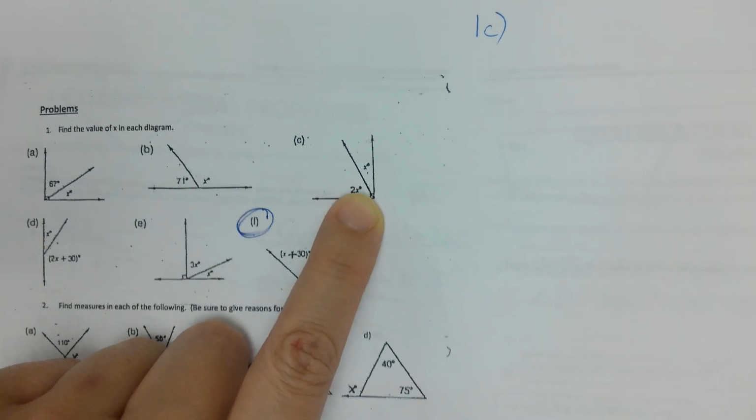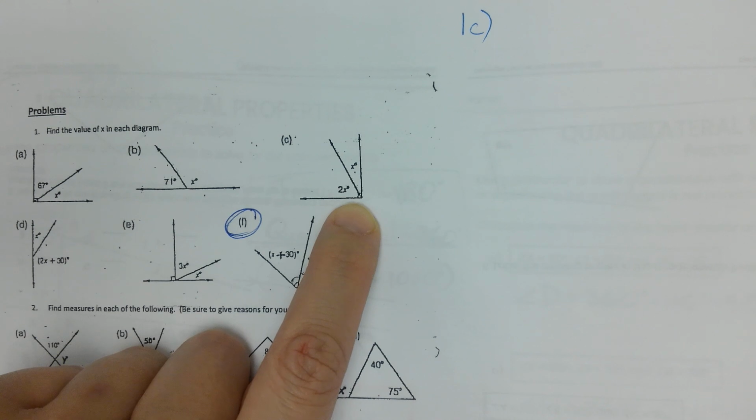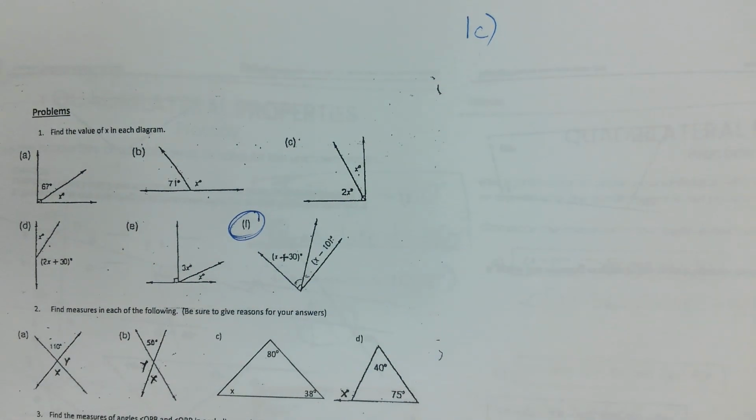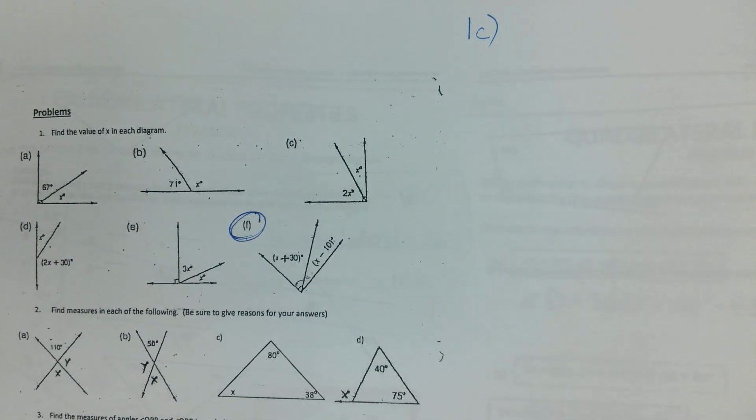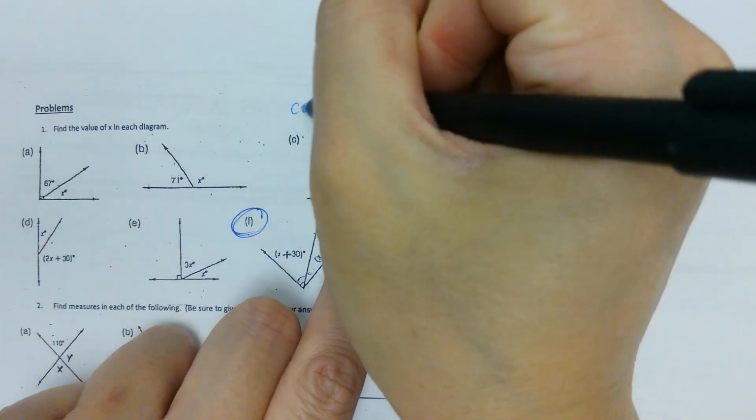Okay, let's take up some of these homework questions really quickly. So 1C, the two angles. These two angles add up to what? 90. And there's a formal name for it as well. No, it's not a triangle. Complementary. Yeah. You remember this word?